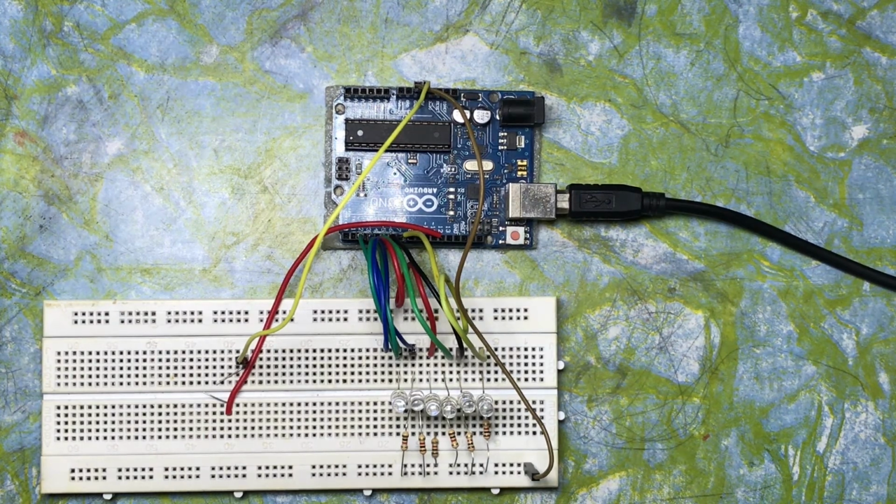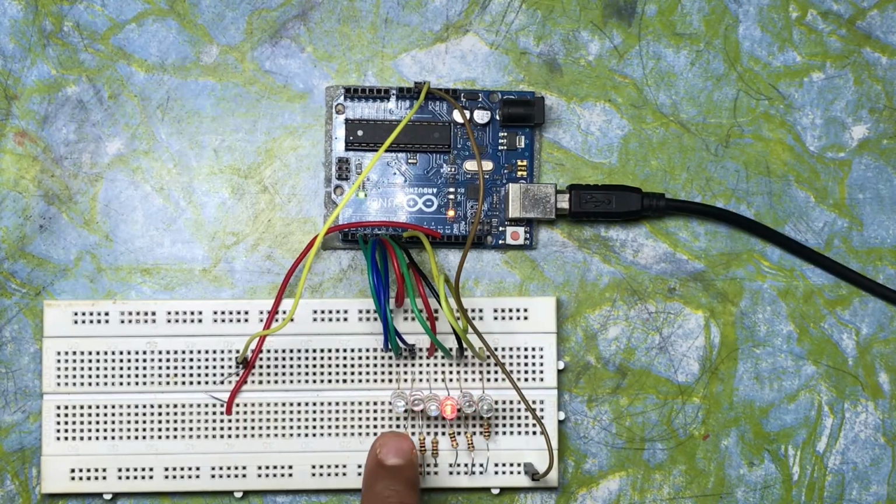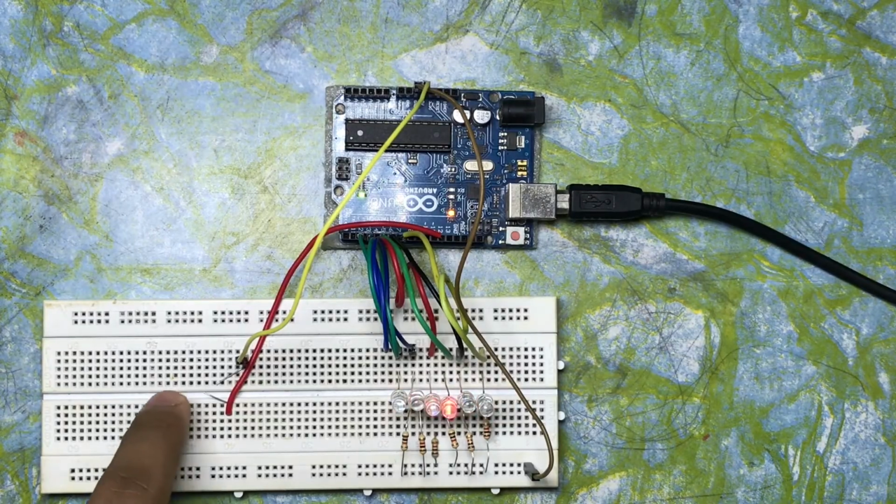Now I am going to connect the USB to the laptop. Now the Arduino is powered up. Here you can see the function that I have shown you before. This is the build-up tension function. You can see the LEDs moving from left to right and right to left one by one. Now I am going to touch the push button.